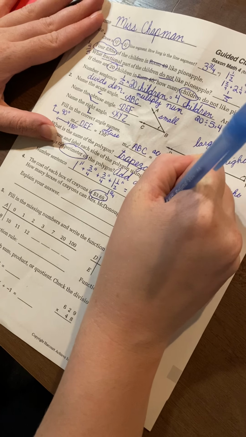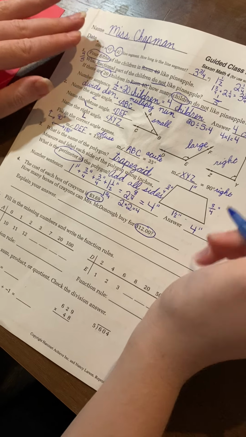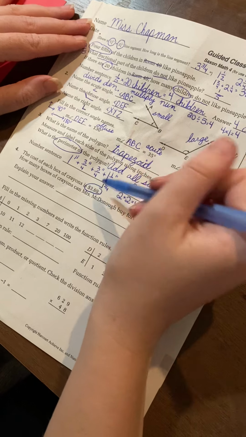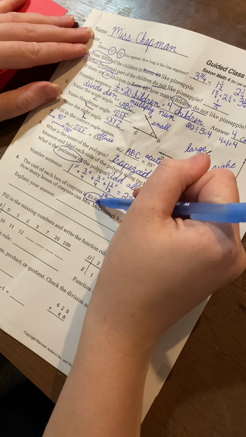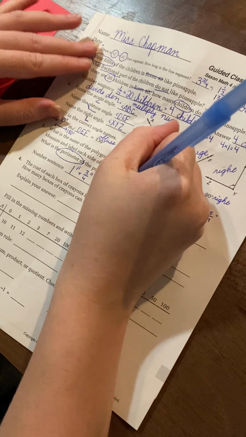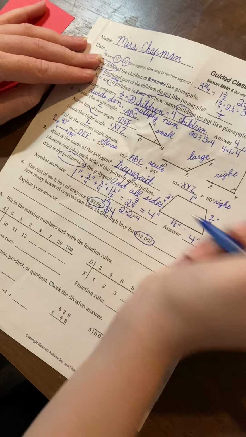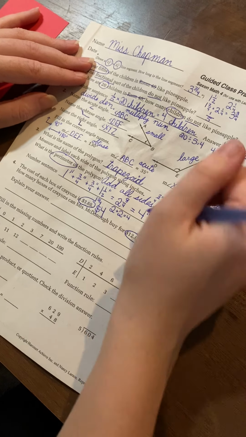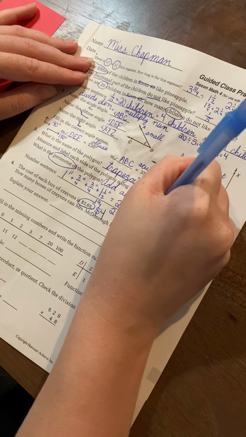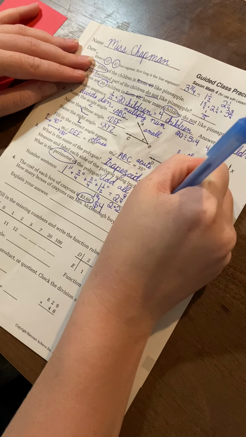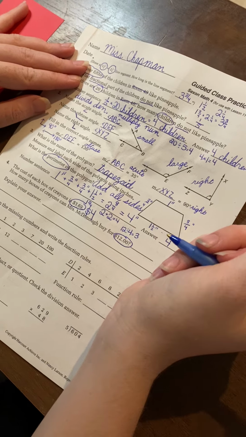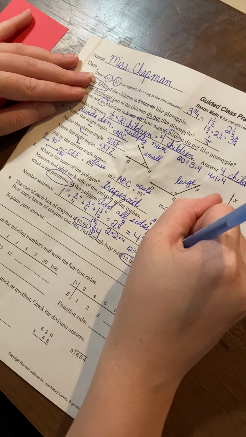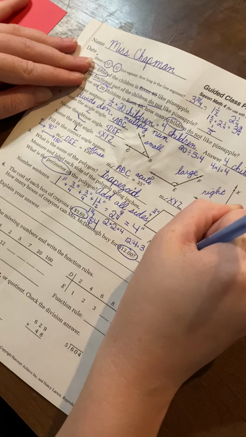She has $12 total. To do this, I'm going to round up $3.69. I know that the 6 means we round up, so I'm going to round it to $4. So she has $12. Each one costs $4. I know that 12 divided by 4 equals 3, and that means that she can buy 3 boxes of crayons.